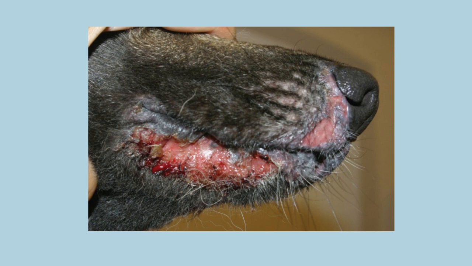As you can see, the layers of the lip as well as some parts of the rostrum have been heavily eroded, and there is also the presence of exudate, which indicates a bacterial infection. This is usually remedied by washing or bathing the area with benzoyl peroxide.